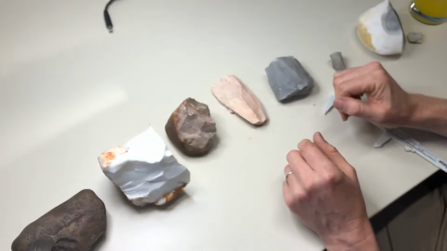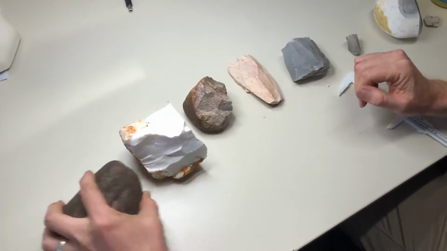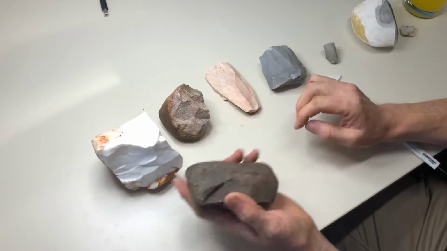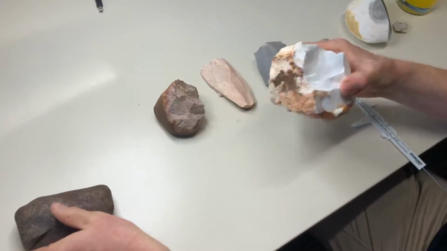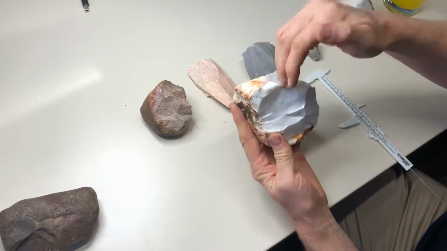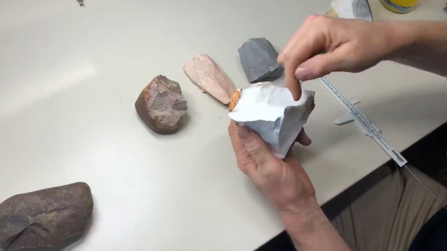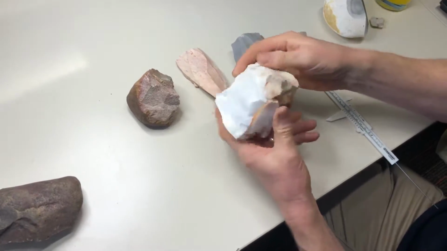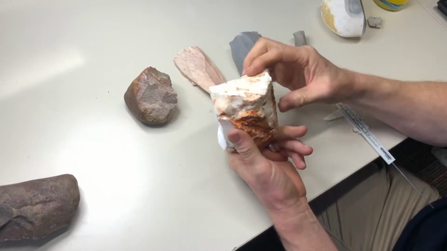Next, we are recording number of platforms. So on this example, our single platform core, we just have one platform. On this one, our multi-platform core, we've got one platform here. We had an old platform on this surface as well, so that's 2 platforms. And if we look around, maybe we'll see another platform on the base as well, 3 platforms.